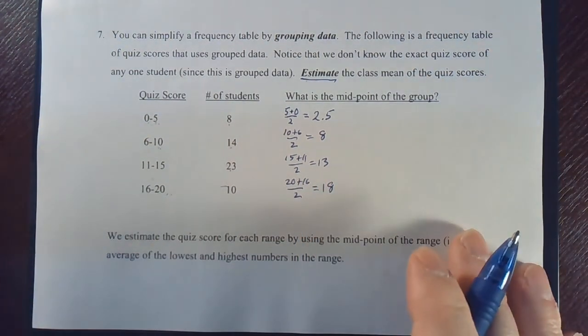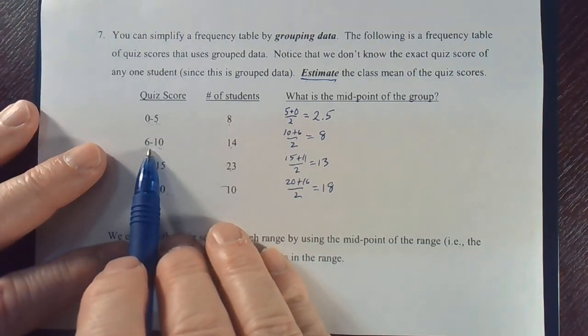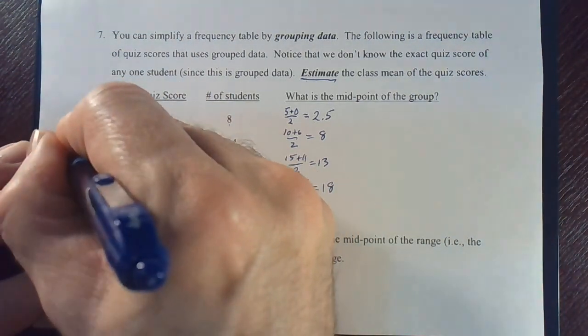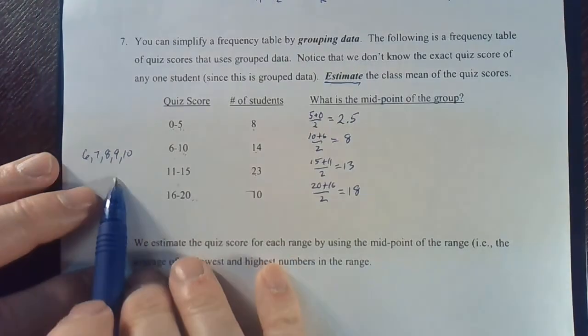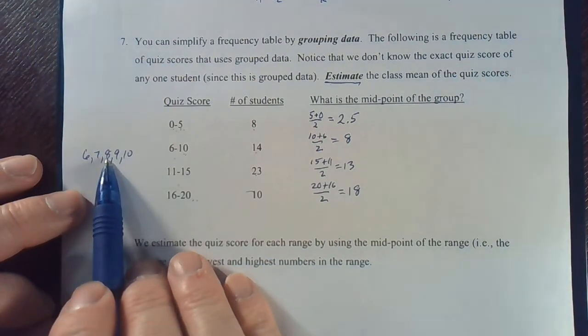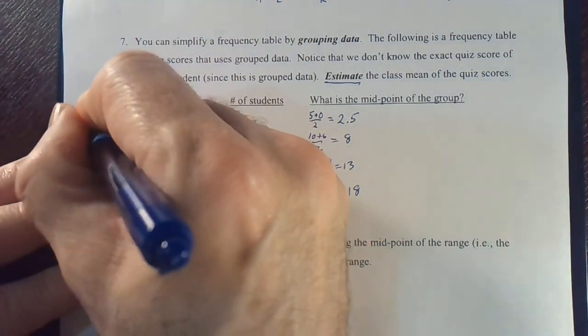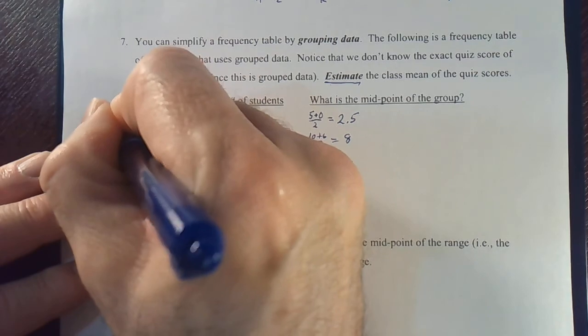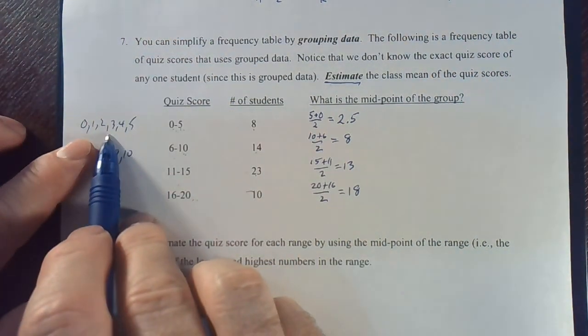But remember, we're simply taking the midpoint. If we wrote the numbers 6, 7, 8, 9, 10, it's easy to tell what the middle score is, right? It's 8. The reason this one came out differently, 0, 1, 2, 3, 4, 5, there is no middle value, is there?